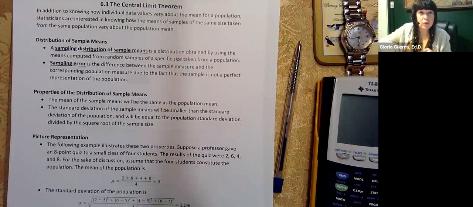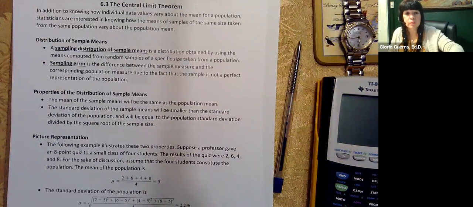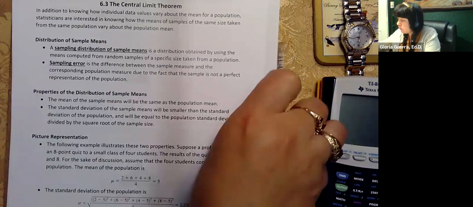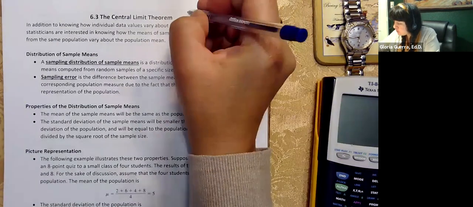Hello class, I'm going to go over section 6.3, the central limit theorem. This starts on page 152 of our course workbook for statistics.